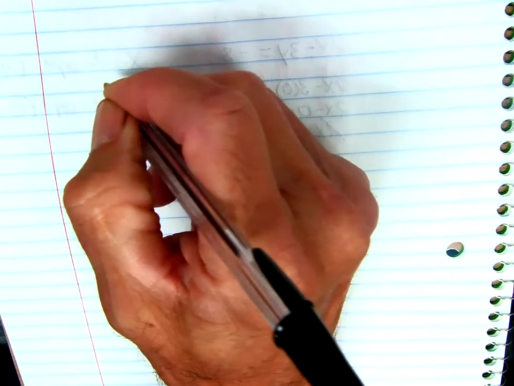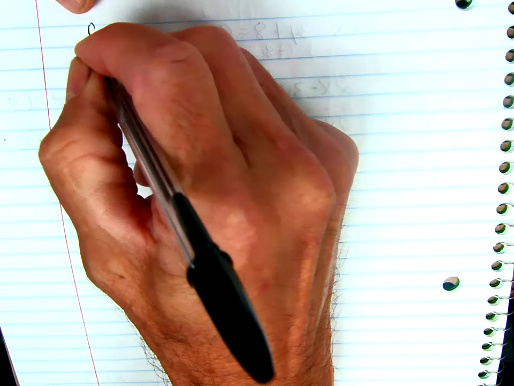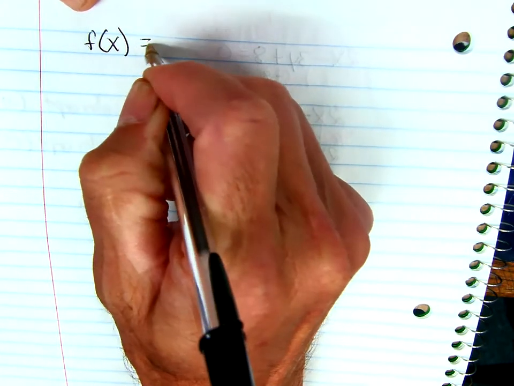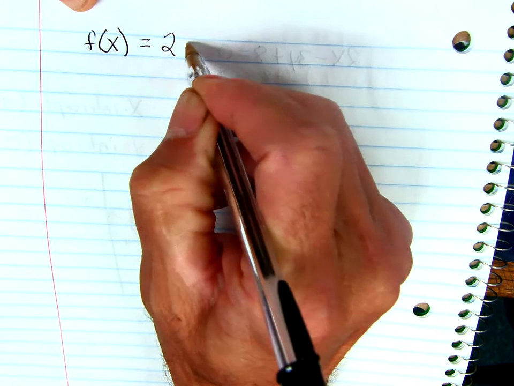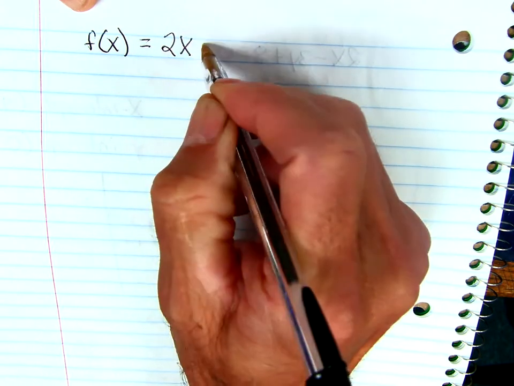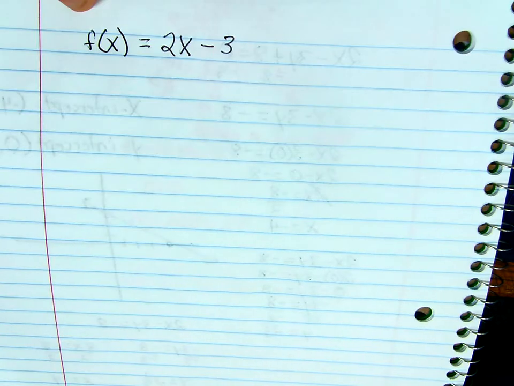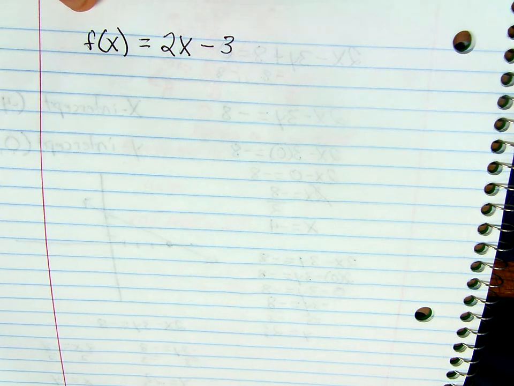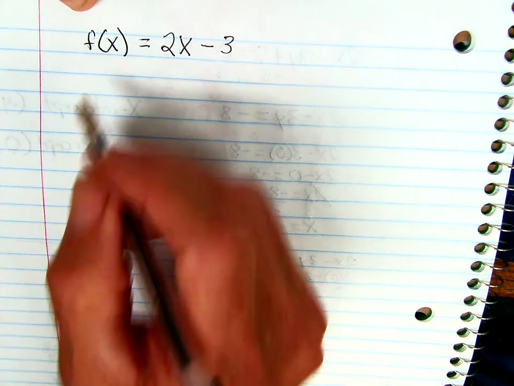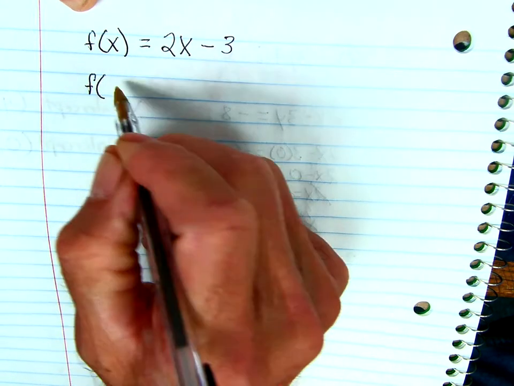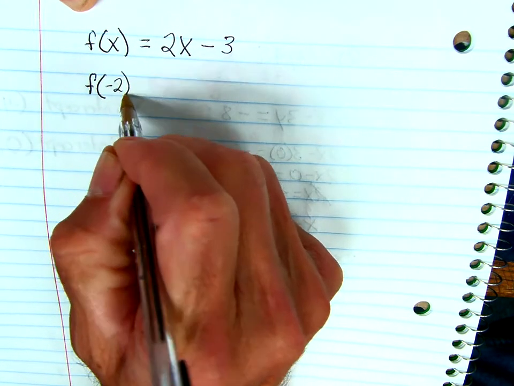Suppose I have this function f, and it uses x's for inputs, and it's going to double the x's and then take 3 away. Now the first thing that I have to do, I have an exercise that says f of negative 2.